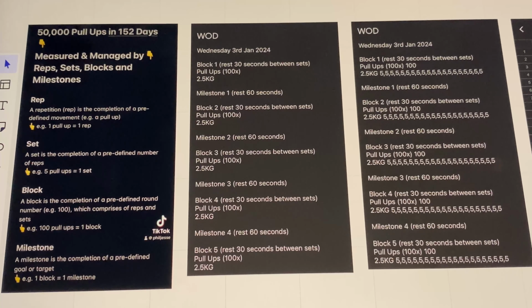So this is what makes up my workouts. Now imagine for a second that it wasn't pull-ups. Let's say it was push-ups, or let's say it was squats. The process is the same thing.